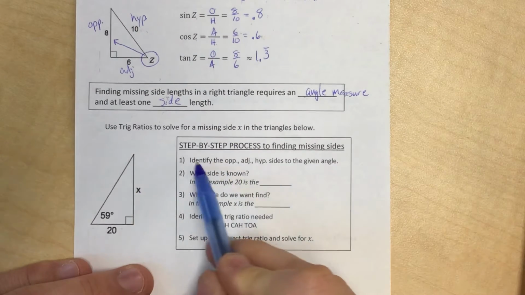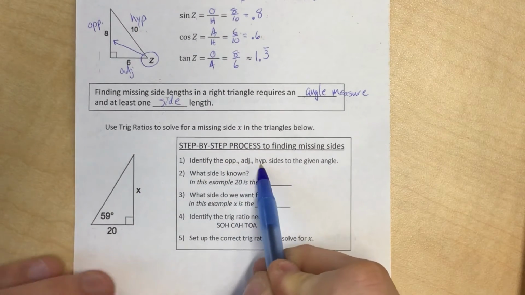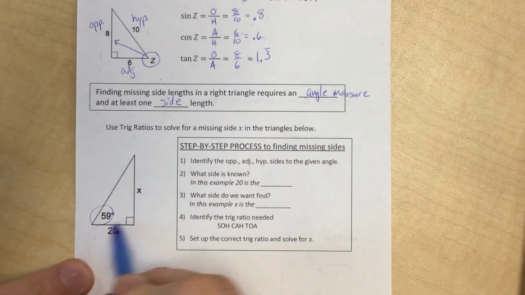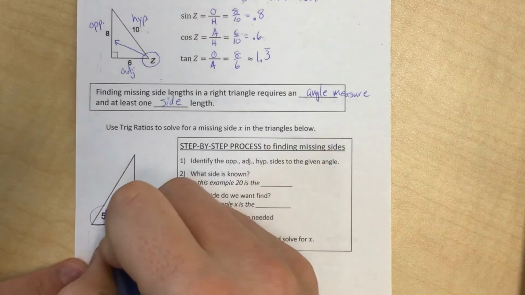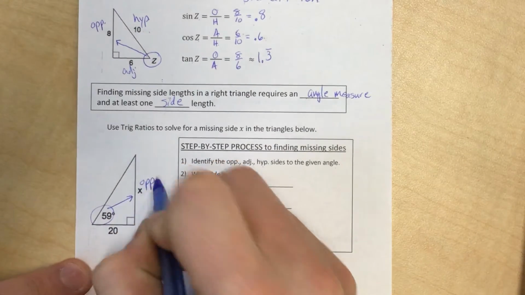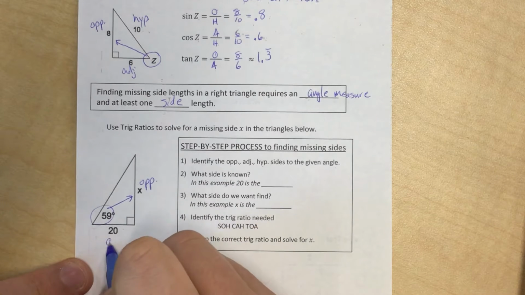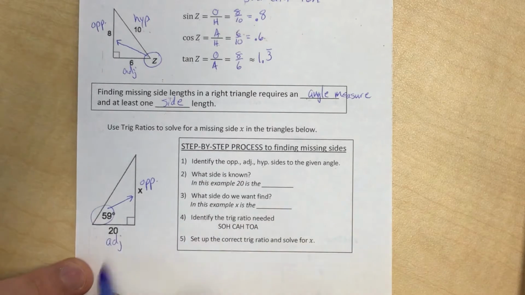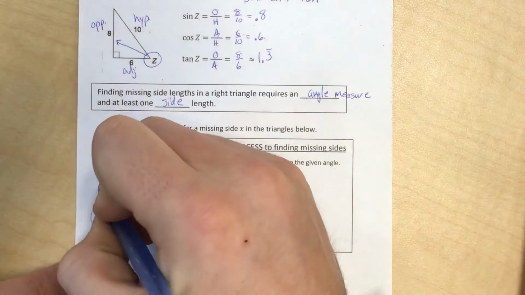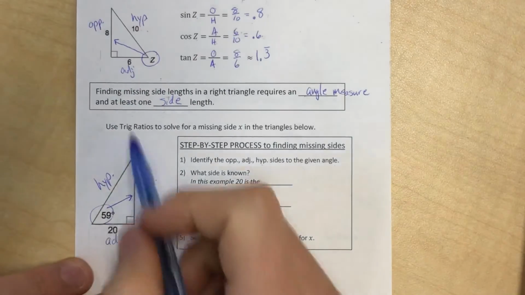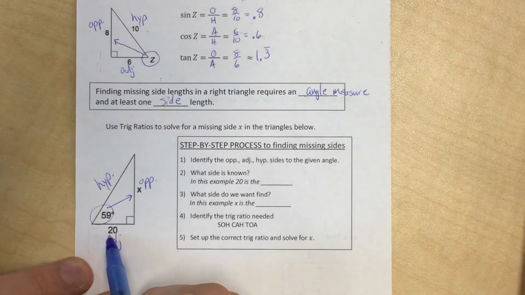So first step is to identify the opposite, the adjacent, and the hypotenuse sides according to the given angle that we have. The given angle is 59. So I'm going to label all of these according to their side length. So opposite is across from that angle. The adjacent is this 20, the other leg that makes the right angle. And the hypotenuse is this longest side, but we don't have that labeled as a side length, but we don't really need it as long as we just have one side length.